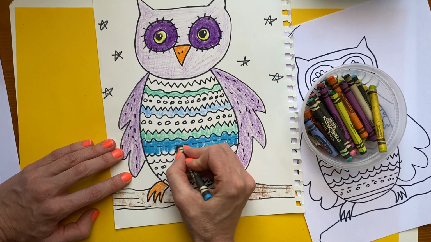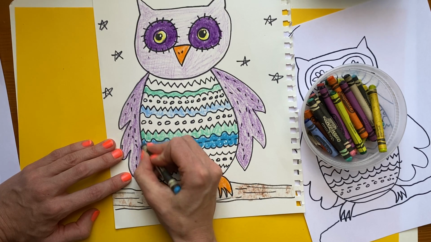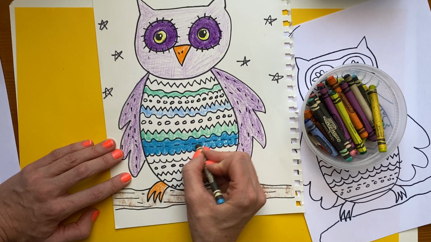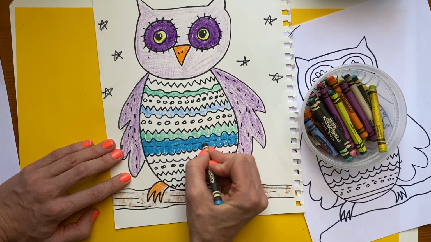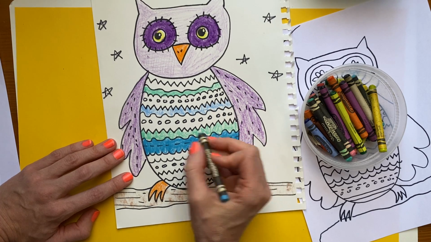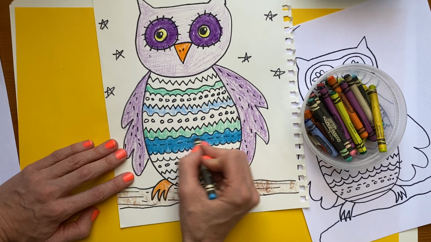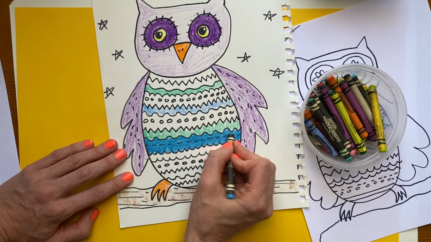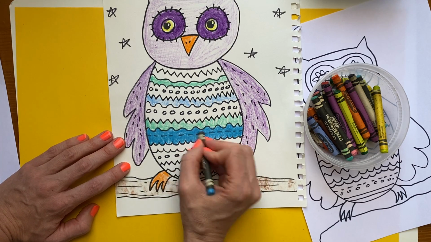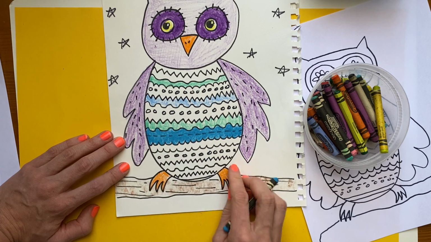Now remember, we are just practicing. So this is for you to enjoy. Don't get upset if it doesn't look like mine. I'm much older than you and have a lot of practice, so this is probably your first time trying this, so don't be sad if it doesn't look just like this. Okay, so see how I pressed nice and dark and I created a dark value and I stayed in the lines, it's nice and neat.